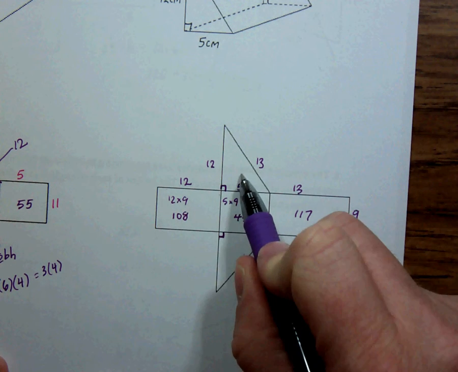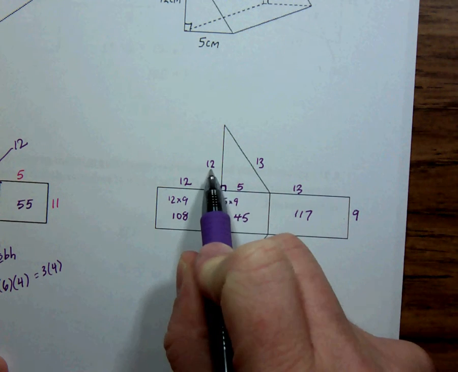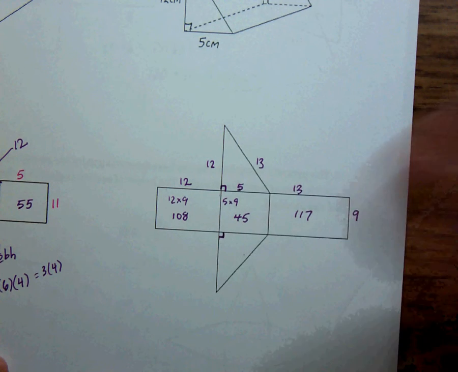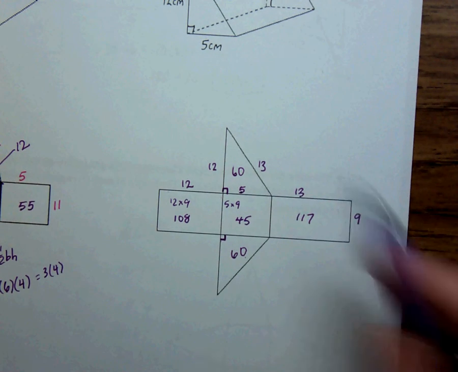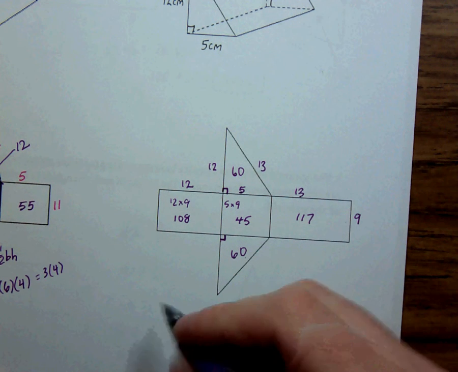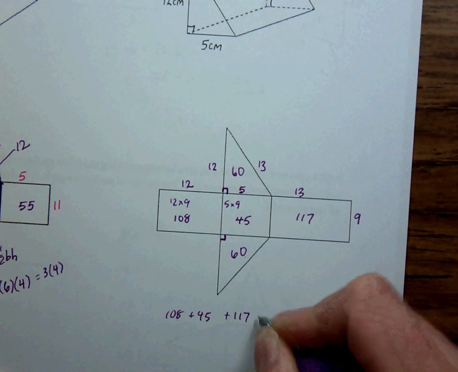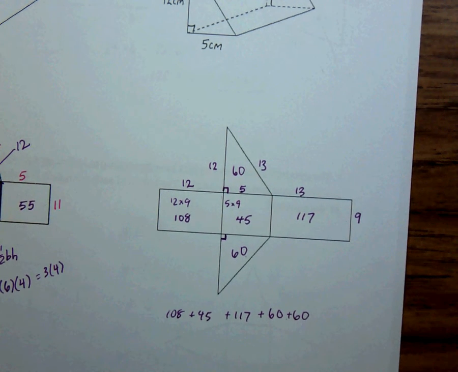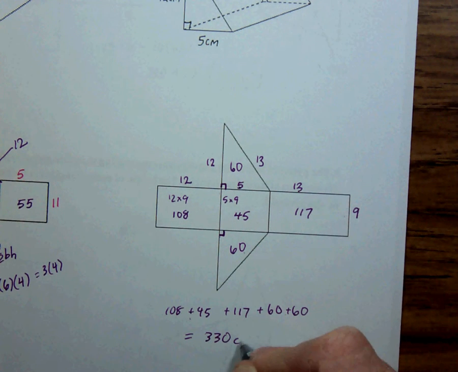And this right here is 1/2 times 12 times 5. 12 times 5 is 60, but it's a triangle, so you divide it by 2. So this is 30, and that's 30. Anyway, add everything up. 108 plus 45 plus 117 plus 30 plus 30. And I'm just going to let you know that is 330.